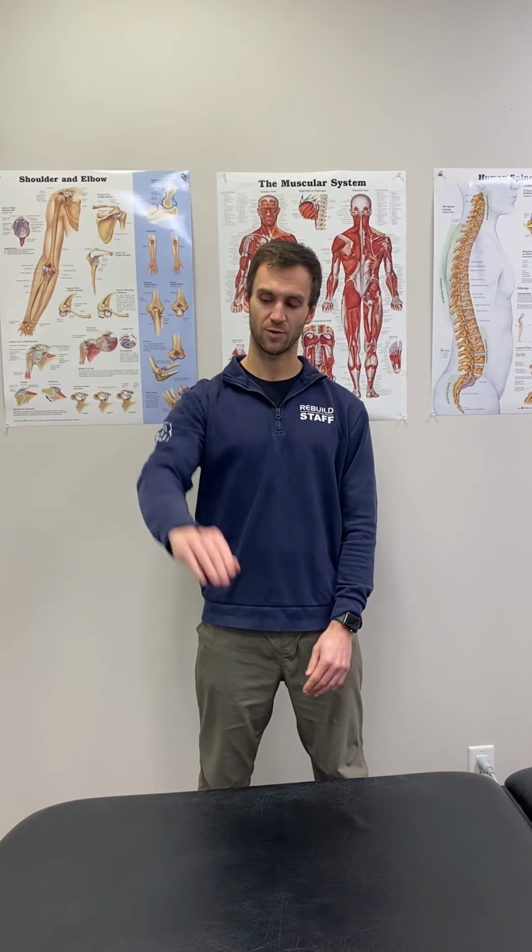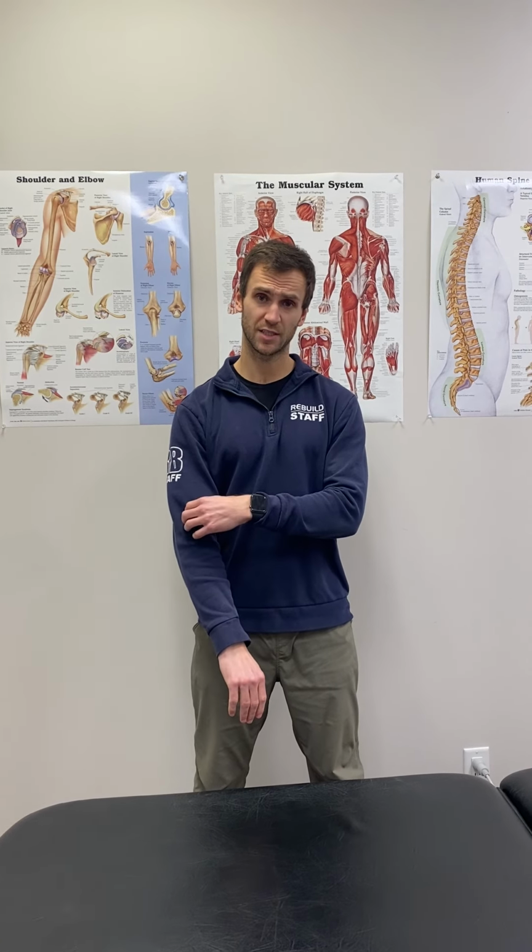wrist and the elbow. So when we're doing our assessment, some of the most common things we find that would lead to discomfort would be if somebody's wrist is being pulled into a flexed position. They would feel some tightness in pulling and maybe a bit of discomfort.